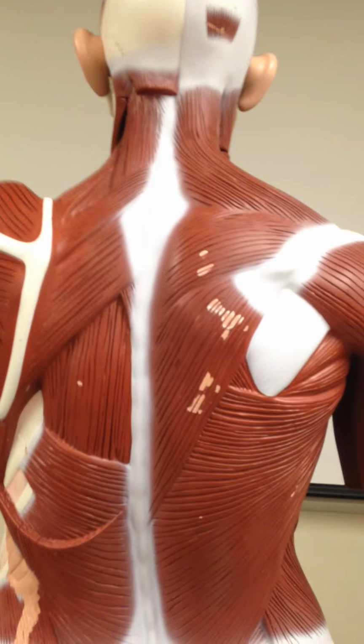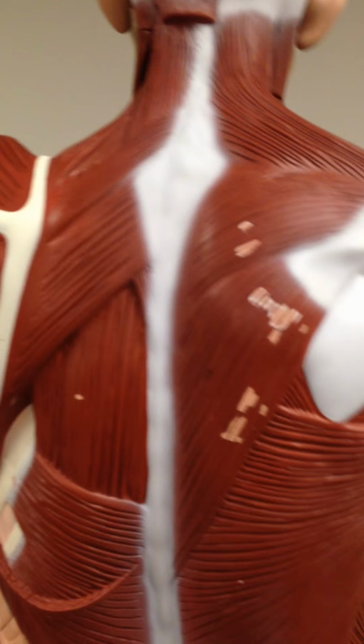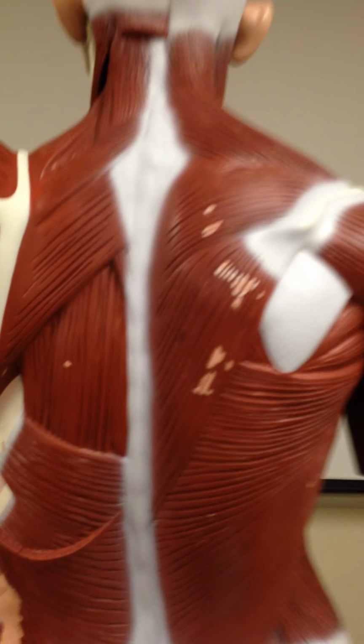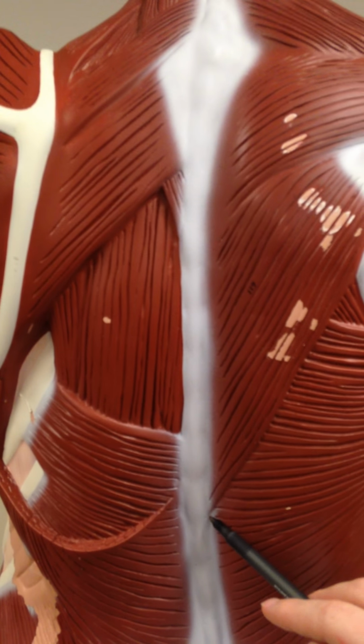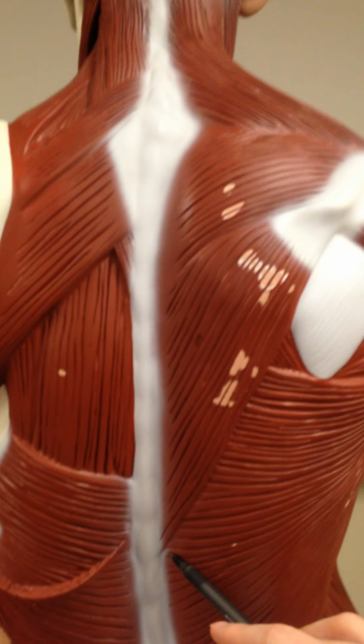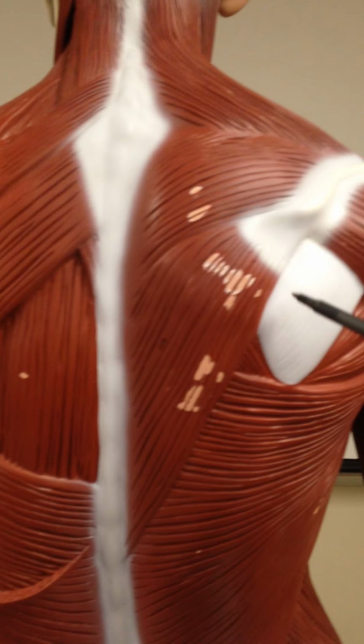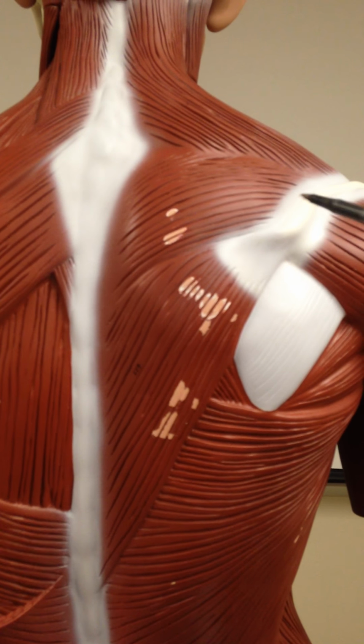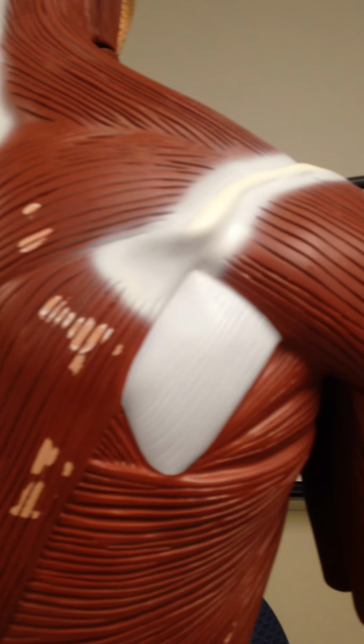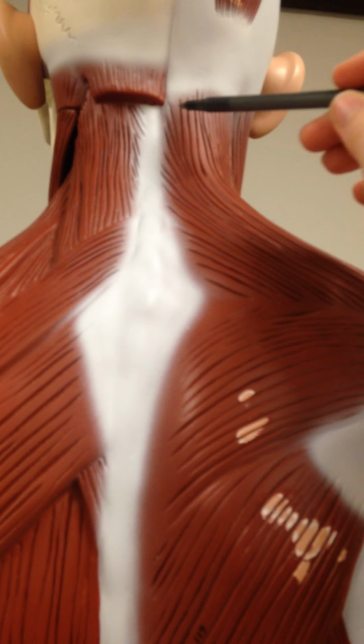Okay, so we have our back muscles here. So the trapezius is the very large diamond-shaped muscle. So you can see it starts here, down here at the distal attachment. It runs all the way up to the scapula, goes forward to the clavicle anteriorly, all the way up along the neck and to the occipital.